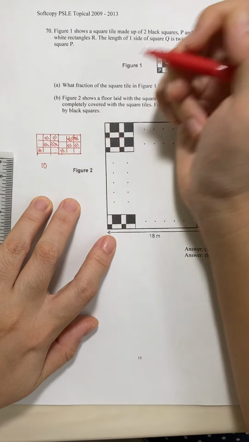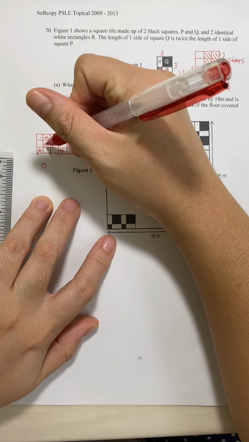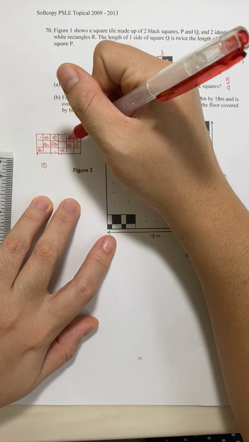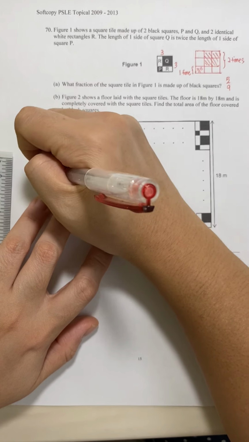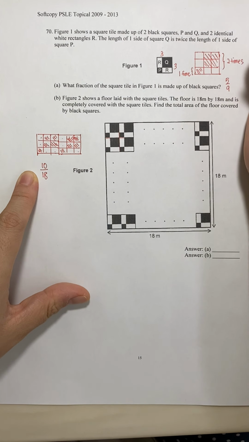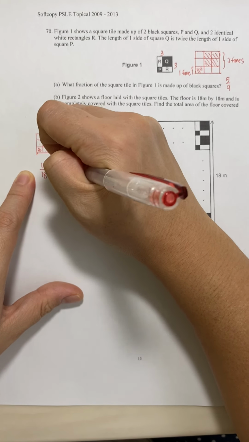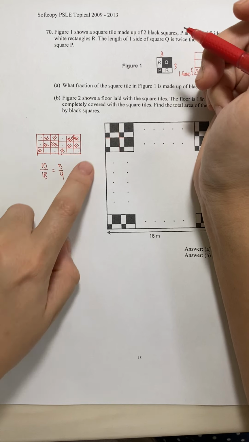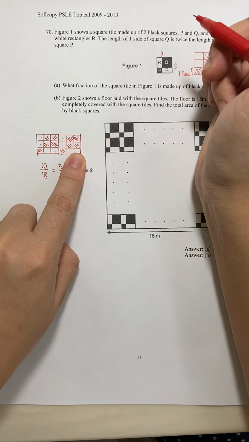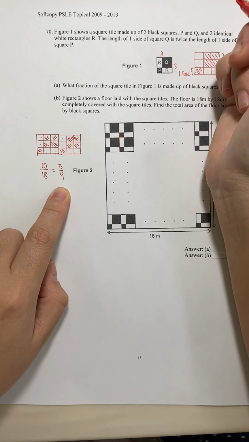I will have 10. And my total number of squares will be 1, 2, 3, 4, 5, 6, 7, 8, 9, 10, 11, 12, 13, 14, 15, 16, 17, 18. It is 10 out of 18. What is the simplest form of 10 out of 18? You will go back to 5 out of 9, which means that if I have 2 figures, my fraction of the shaded part is 5 out of 9 as well.